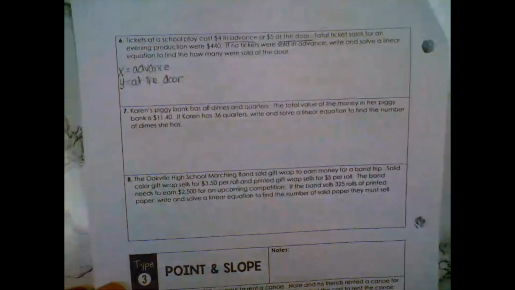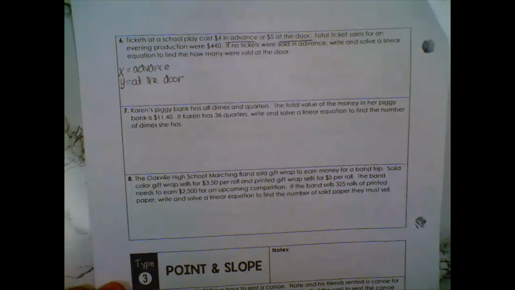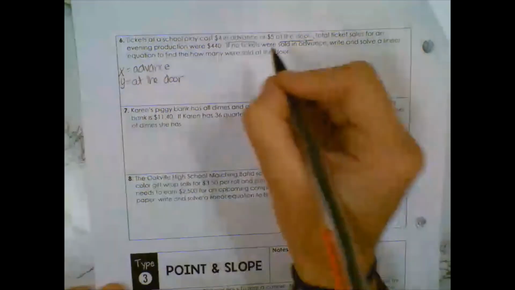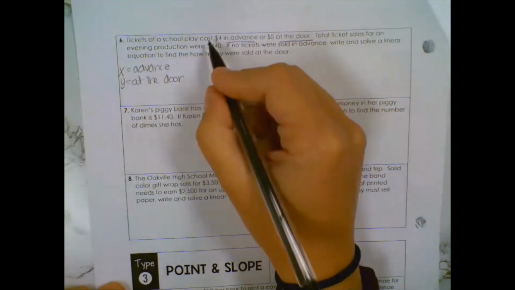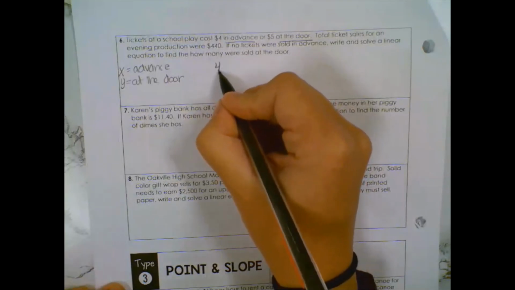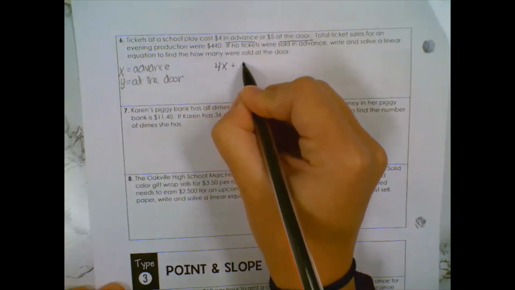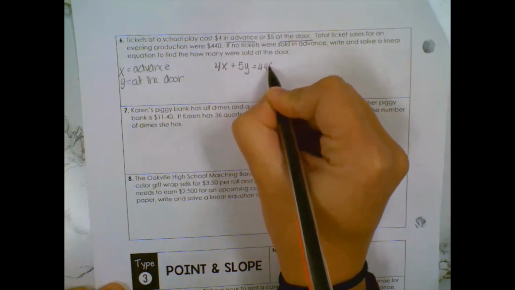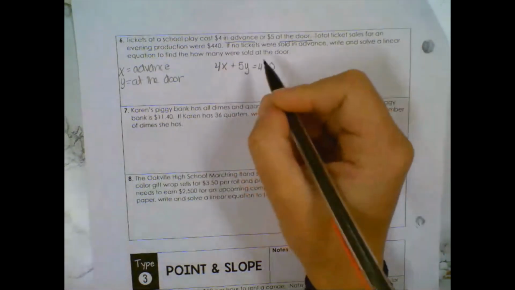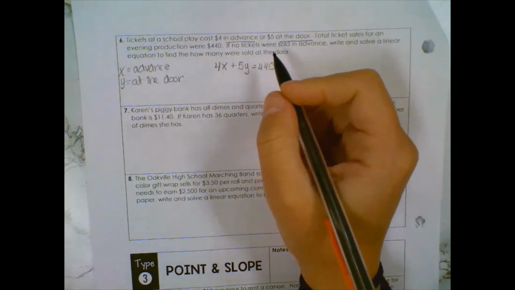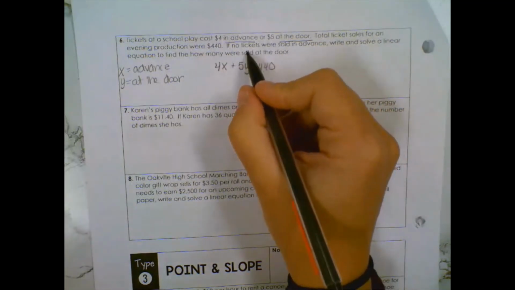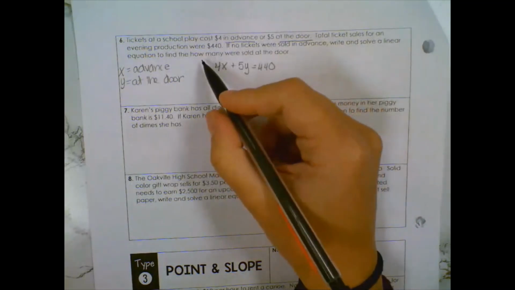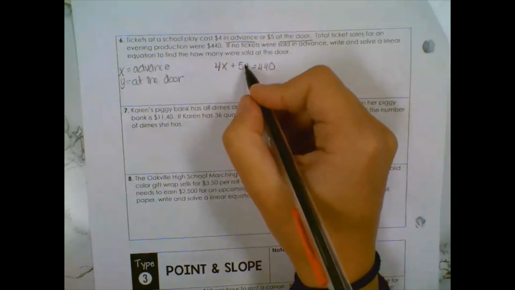Total ticket sales for an evening production were $440. So we're going to go ahead and set up an equation representing this scenario. It costs $4 for the advanced tickets and $5 for the at the door, and we know that we sold $440 worth. Now the scenario is saying if no tickets were sold in advance, write and solve an equation to find how many were sold at the door.